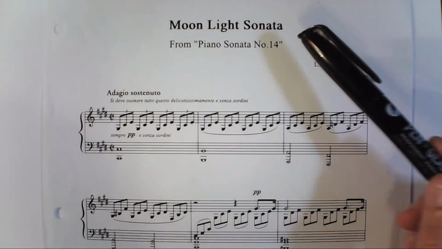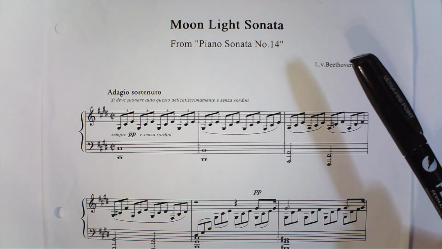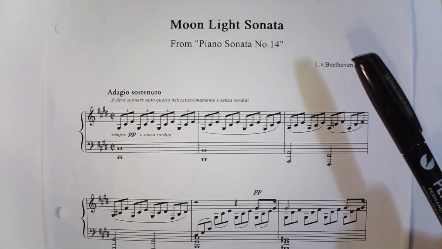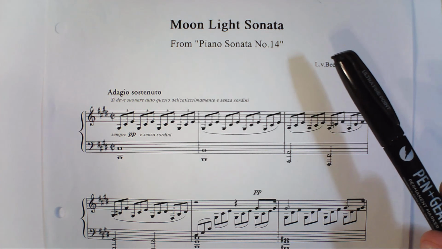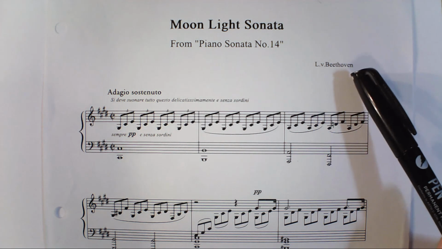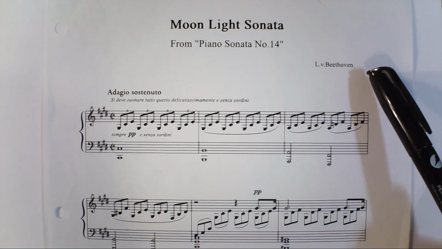Well, of course, we see our title, that's no surprise, from Piano Sonata number 14. That probably refers to a catalog number, so it's the 14th sonata in some series. L.V. Beethoven, Ludwig van Beethoven, the composer.